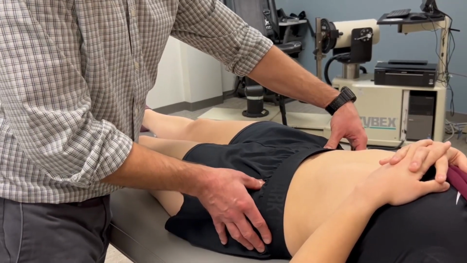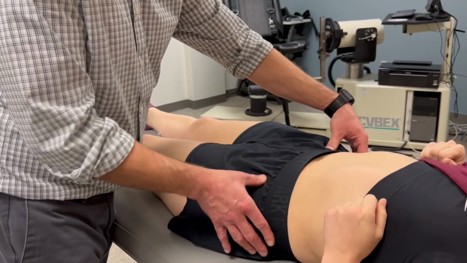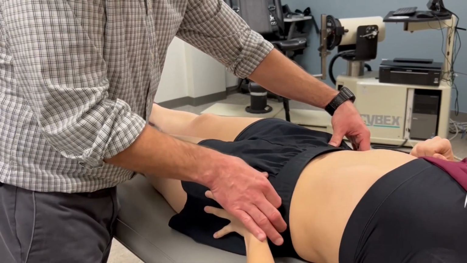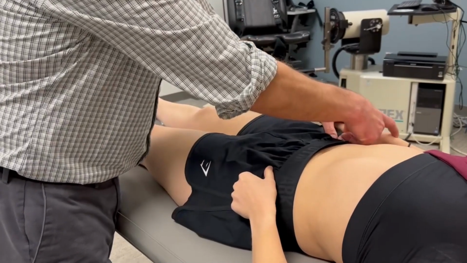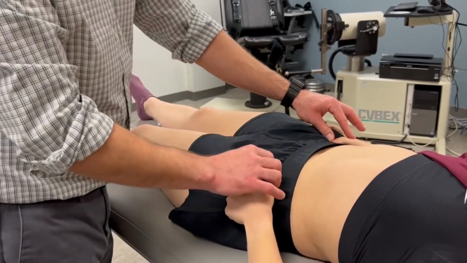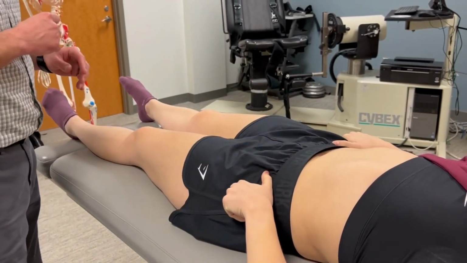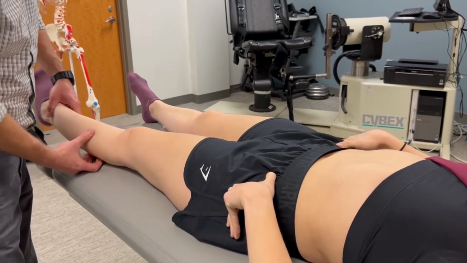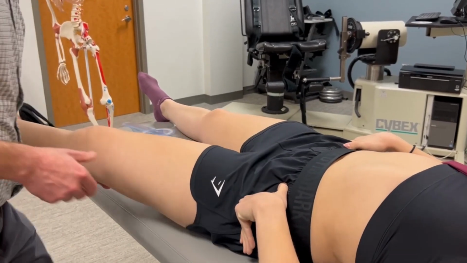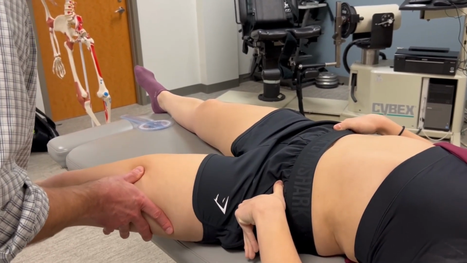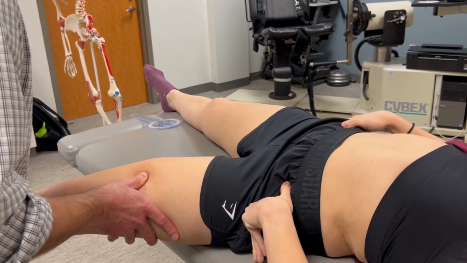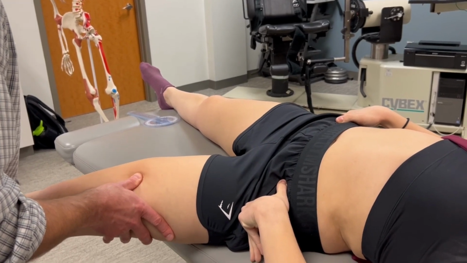You can also ask the patient to help when you're taking your measurement, to put your thumb right there and then point your other thumb right there. That will help you to better visualize that line connecting both ASIS. Let's bring the hip into abduction. Right about there, I start to feel some passive tissue resistance.